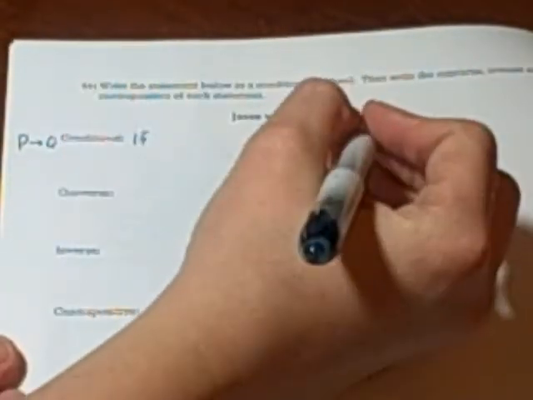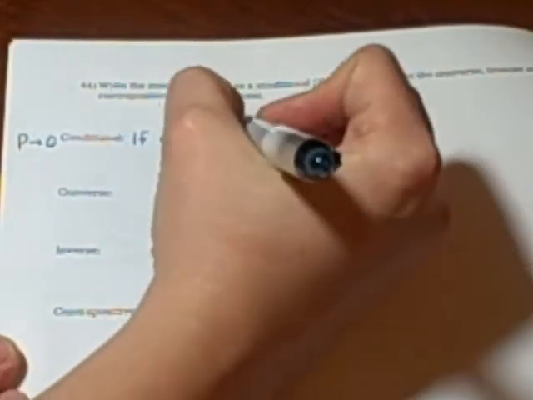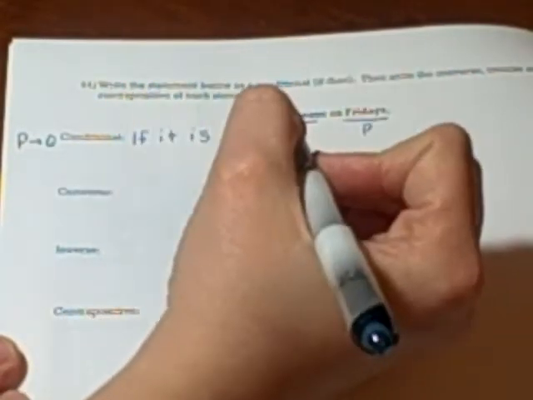So for this, I would write, if it is Friday, again, starting with the hypothesis, if it is Friday, I'll start over a little lower. Then Jason wears jeans.